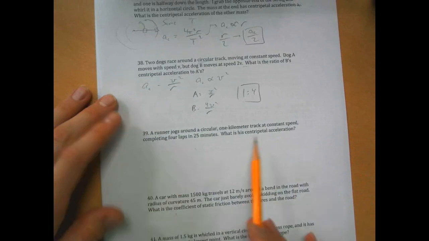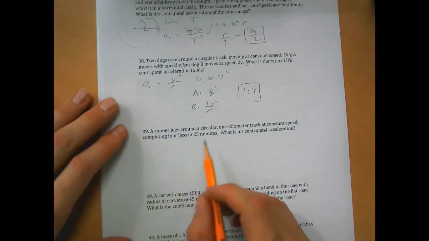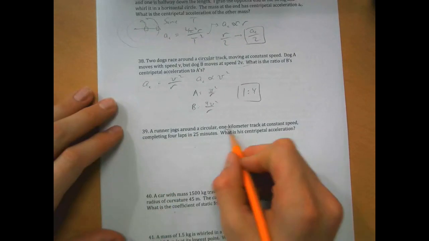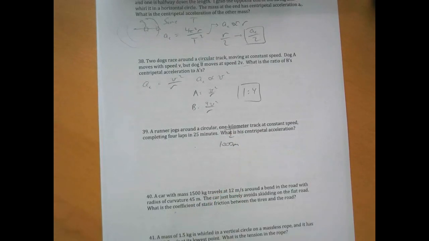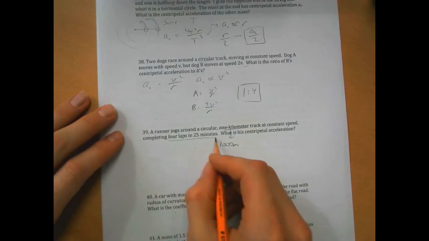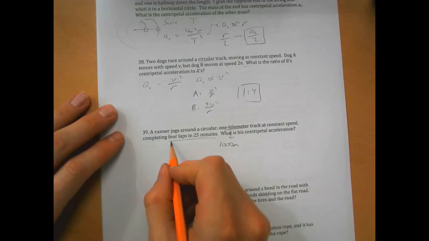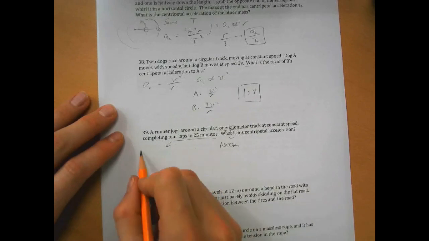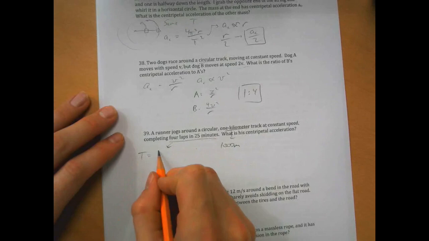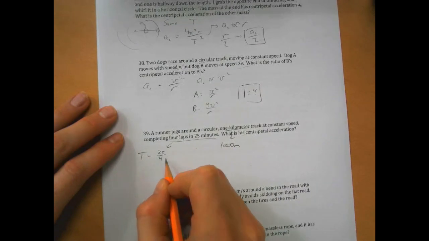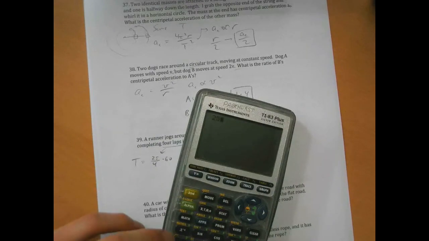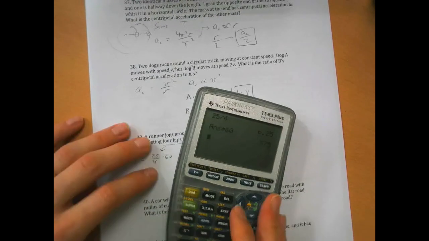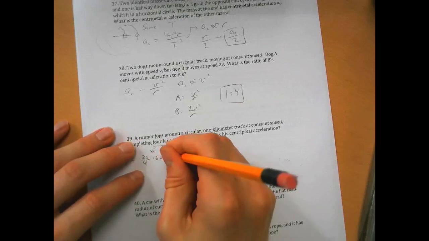This one here is just a simple application of the formula. We're going around a circular 1 kilometer track. That's going to be 1,000 meters. We're running 4 laps in 25 minutes. Well, that means our period, 4 laps in 25 minutes, is 25 over 4, but that's in minutes. We want seconds, so 25 over 4 times 60 means that our period is 375 seconds.